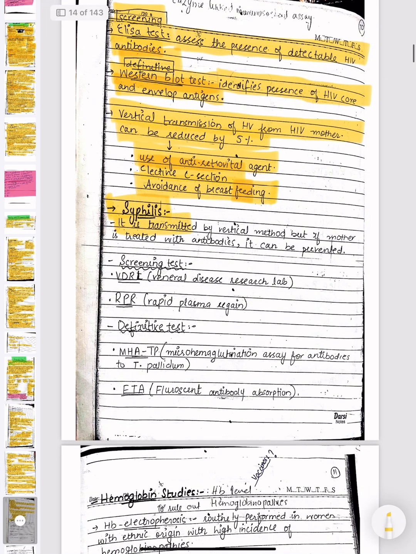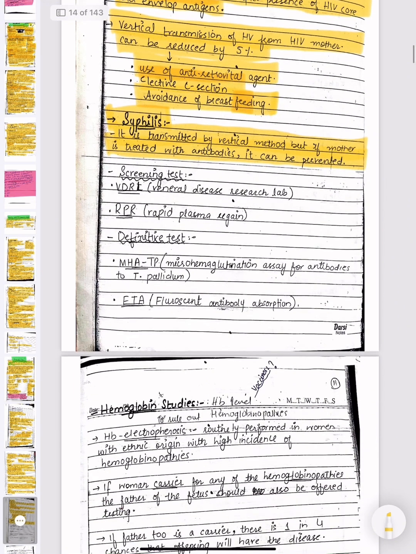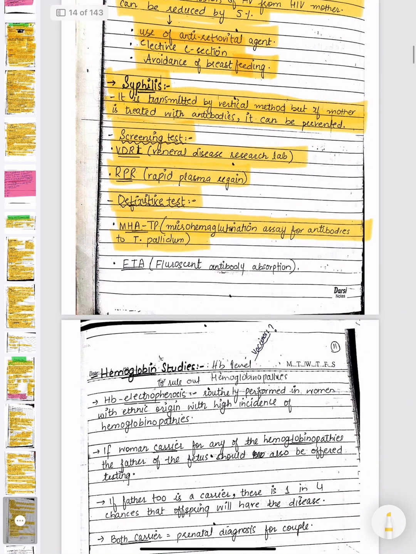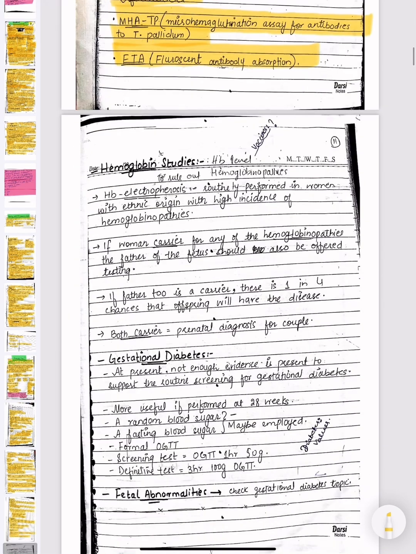Syphilis is transmitted by the vertical method, but if the mother is treated with antibiotics, it can be prevented. Screening tests are done, which are the Venereal Disease Research Laboratory (VDRL) and Rapid Plasma Reagin (RPR), and definitive tests are MHA-TP, that is the microhemagglutination assay for antibodies to T. pallidum, and FTA-ABS, that is fluorescent treponemal antibody absorption.